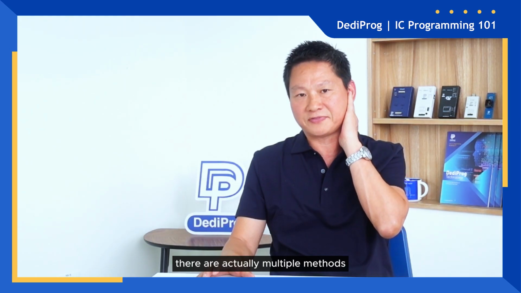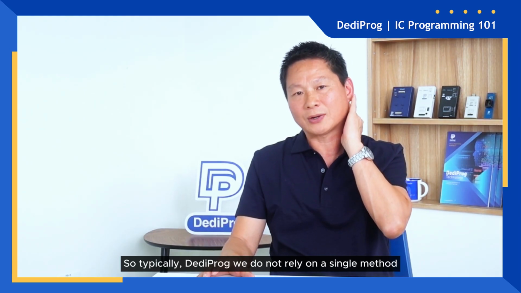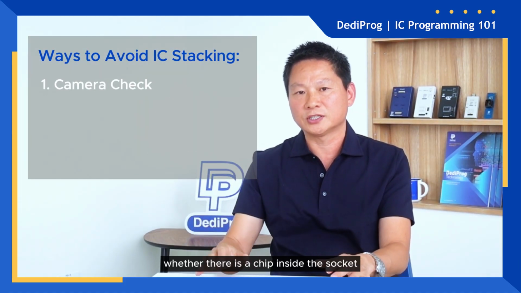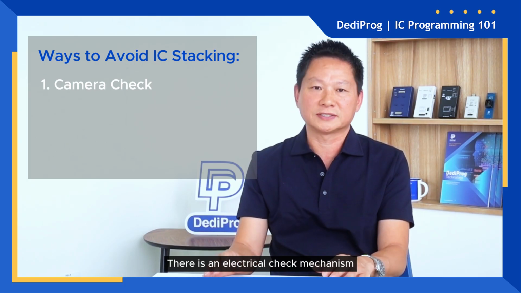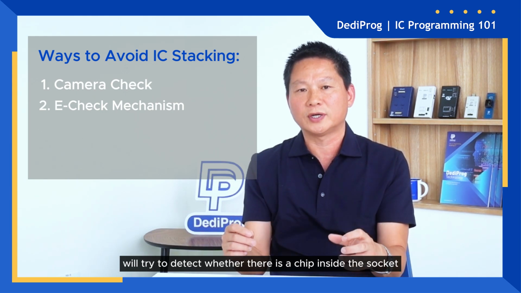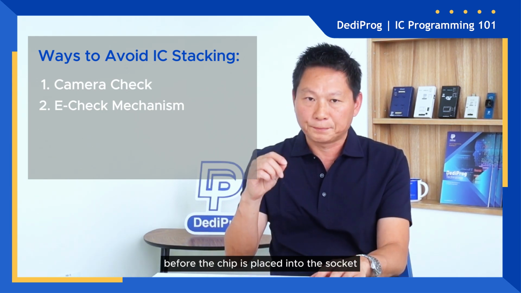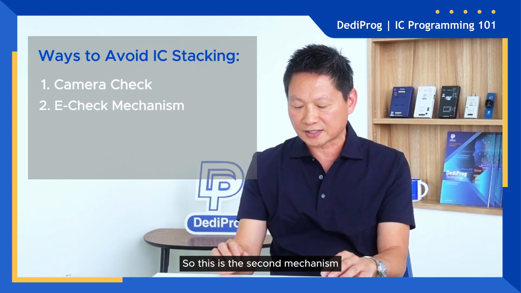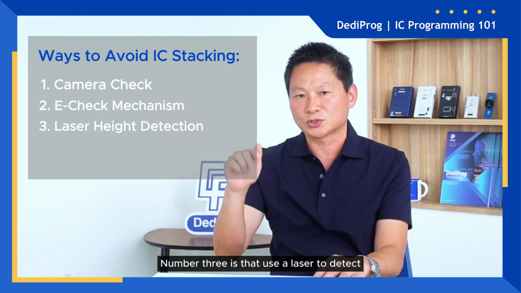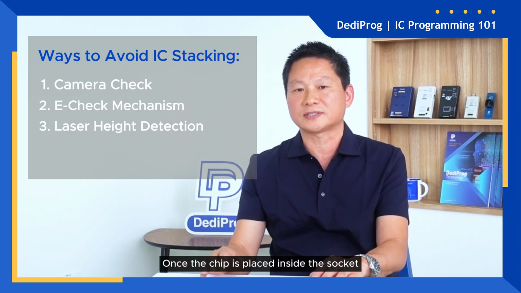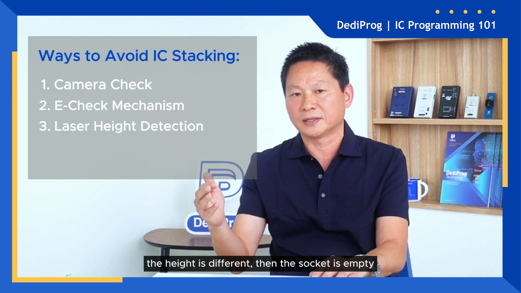The way to avoid IC stacking, there are actually multiple methods. Typically at DediProg, we do not rely on a single method. Number one, you have a camera to check whether there's a chip inside the socket. Number two is an electrical checking mechanism: the programmer itself will try to detect whether there's a chip inside the socket before the chip is placed into the socket. Number three is to use a laser to detect whether the height is different, since if there's a chip inside the socket, the height differs from an empty socket.